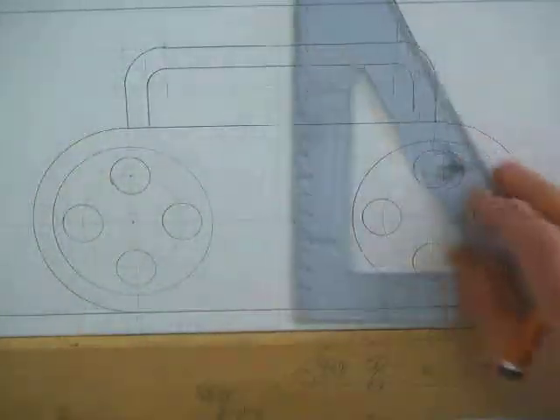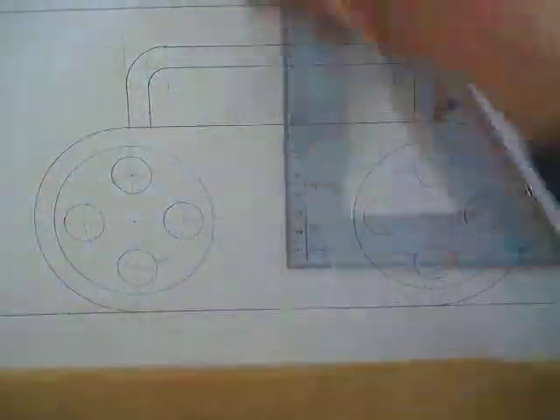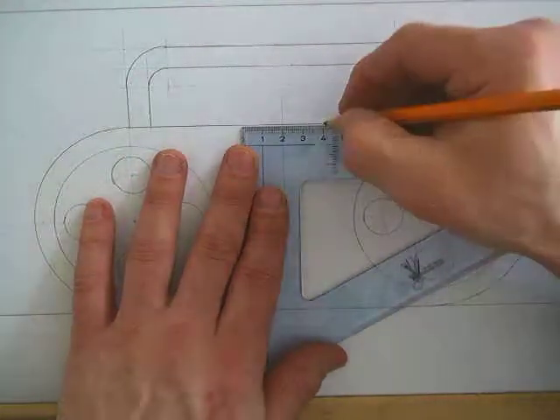Last on the elevation are the buttons. So I can see they're very easy to draw. The center of the buttons is the center line of the elevation. Out 20, 10 in height.